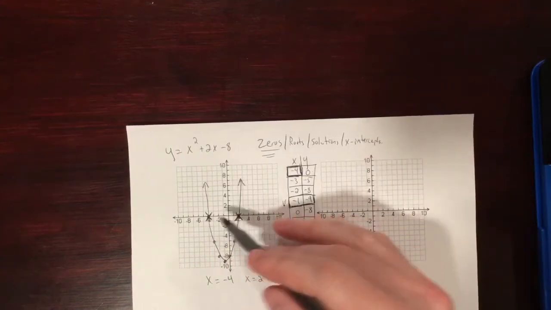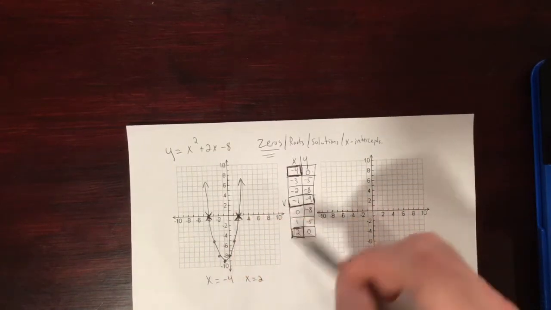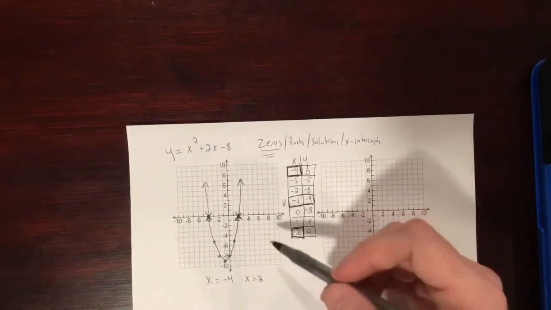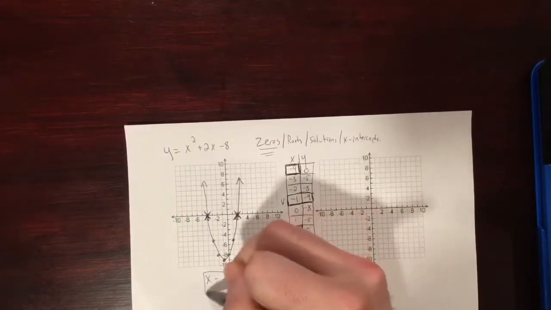Okay, so again, on the graph, the x values where it crosses are my solutions, so my zeros, my roots, my x-intercepts, whatever we want to call them. So I have them here for this case.